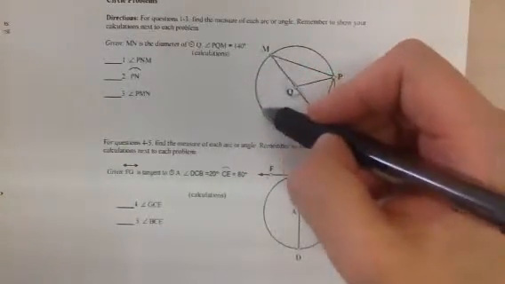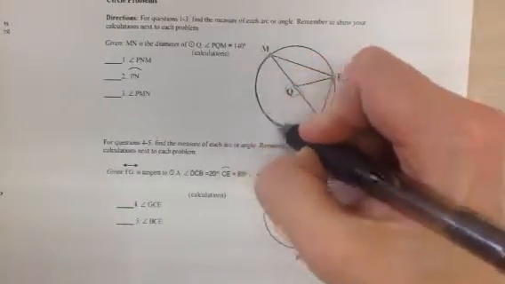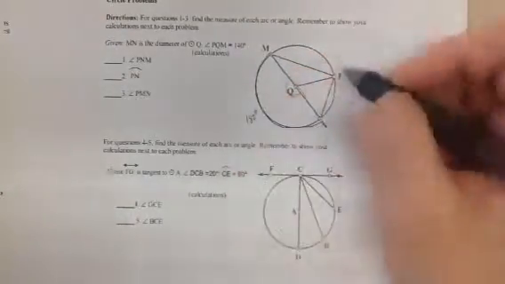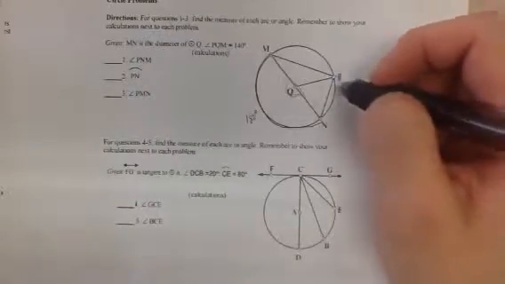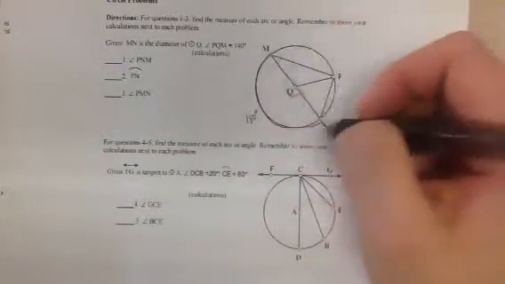It also means that this arc is 180 degrees, right? So from here to here is going to be 180 degrees. They're also giving us the same thing on this side, right? This is going to be 180 degrees.